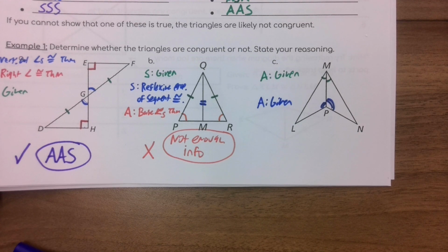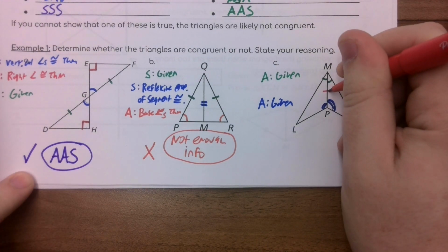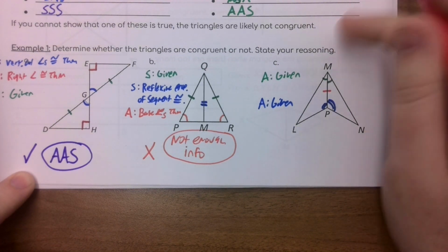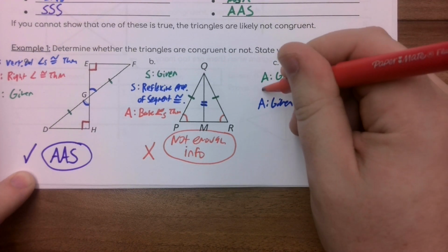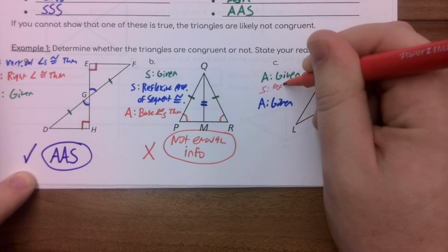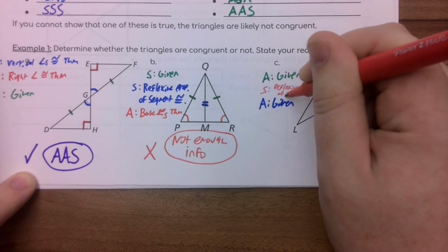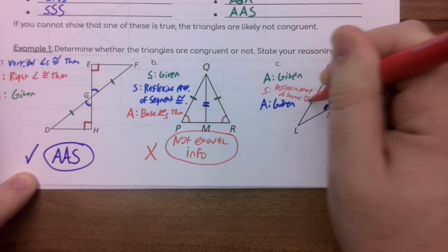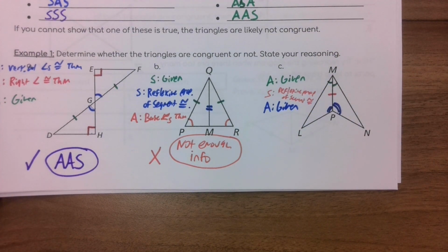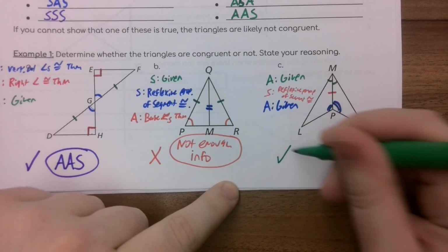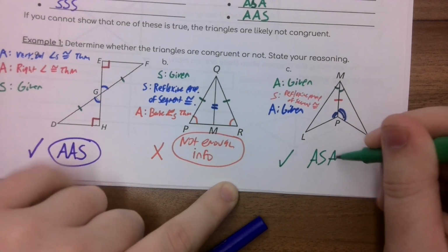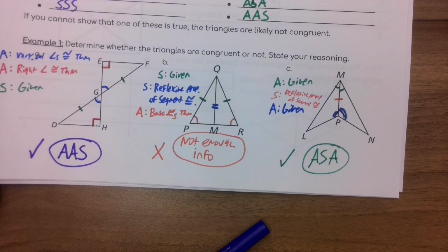In between them, we notice that there is a congruent side here because of the reflexive property. Side MP is congruent to side MP. So we could use the reflexive property of segment congruence to show that an angle, a side, and an angle are all congruent. That's just the ASA congruence theorem. So we are done.